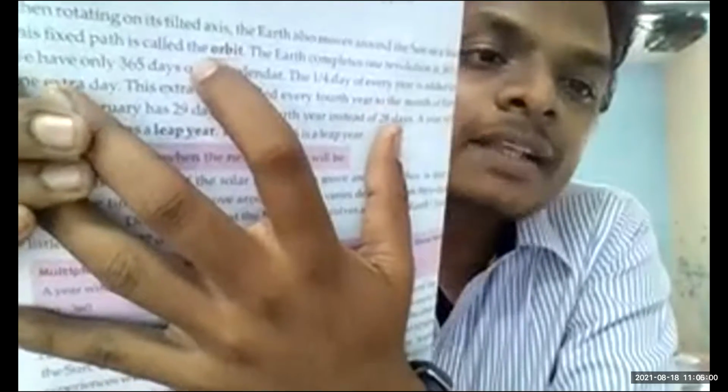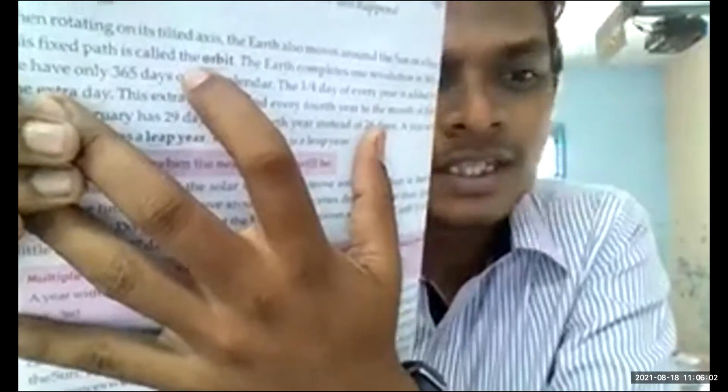So the earth revolves around the sun on a fixed path. This fixed path is called the orbit. Underline orbit on page number 18. What does orbit mean? The particular fixed path on which the earth revolves around the sun is called the orbit of the earth.